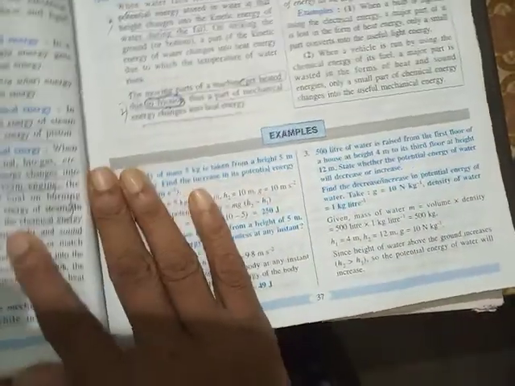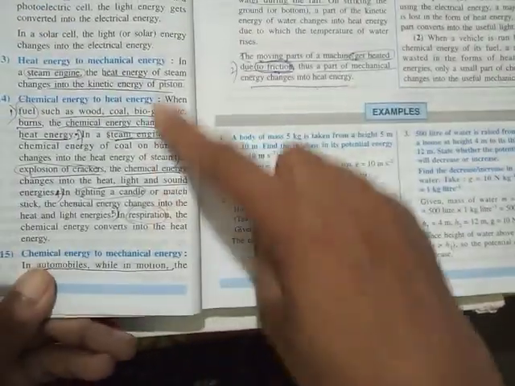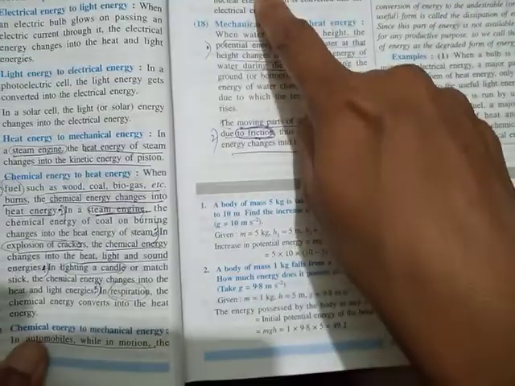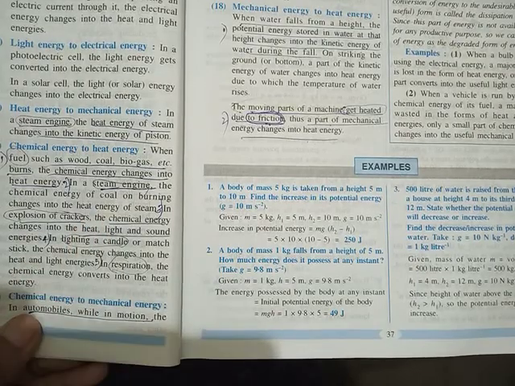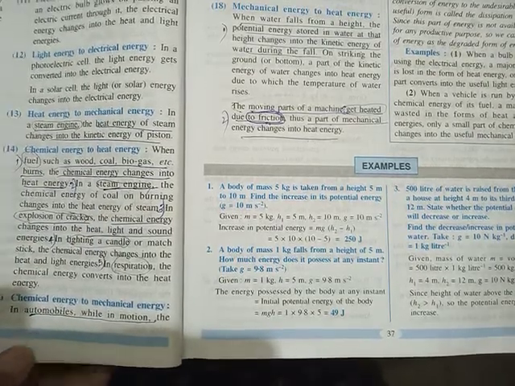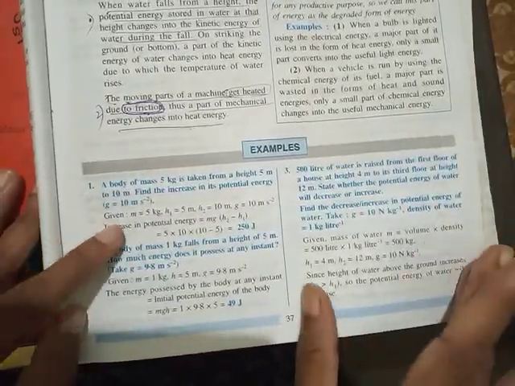So memorize all these things, plus some extra ones are also there that is not in that one. So I think I have marked it and given. Okay, electromagnet, nuclear reactor, fuel, steam engine, explosion of crackers, automobiles. Okay, so all those also you need to remember. Then come to the numericals.